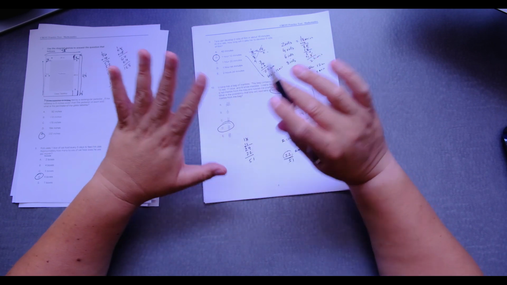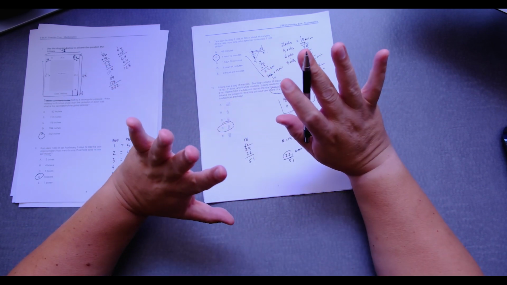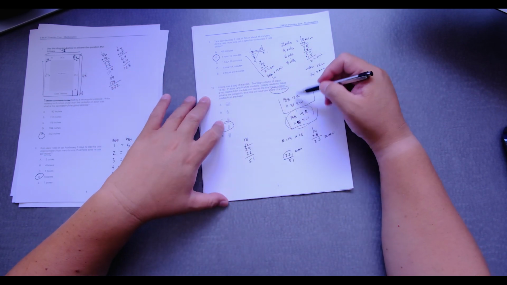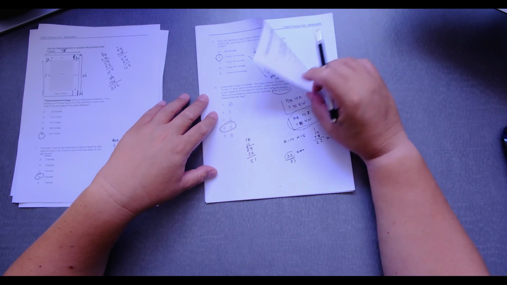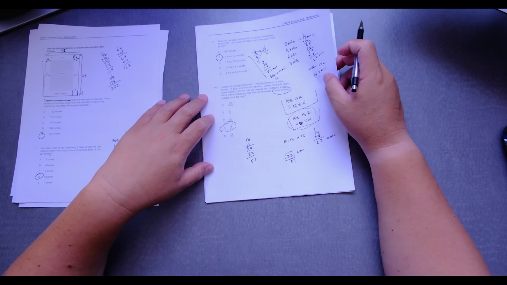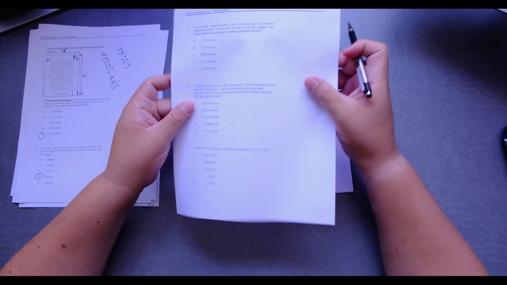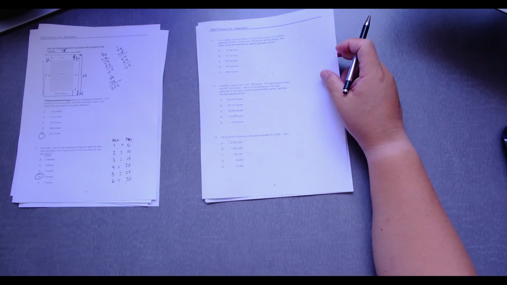This was more like thinking out of the box, and you're going to make mistakes, and then you correct them as you go along, and you try your best to do it, and then there's the answer. Okay, let's go to the next one.